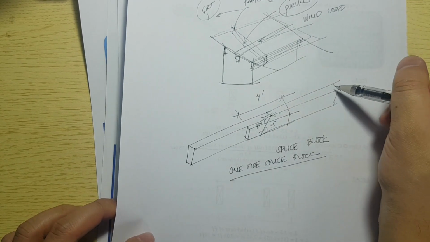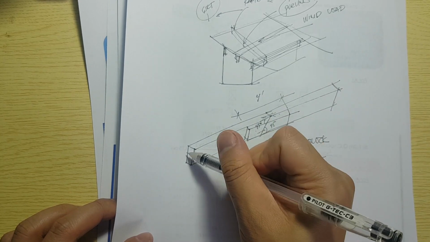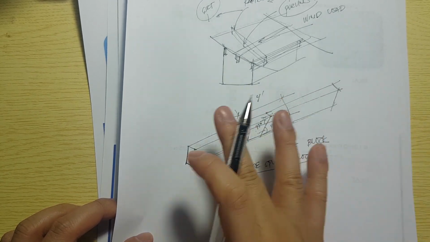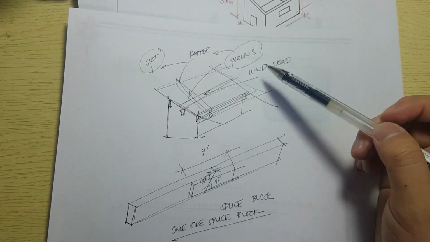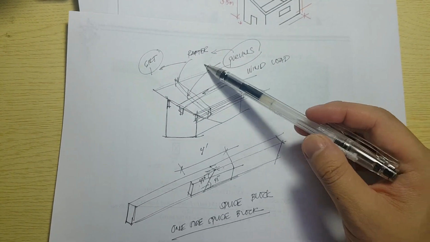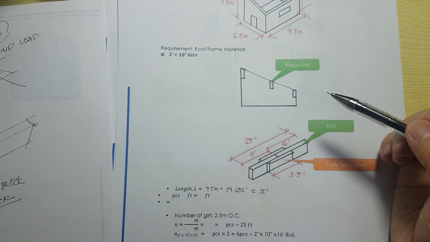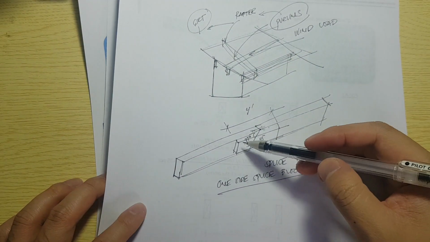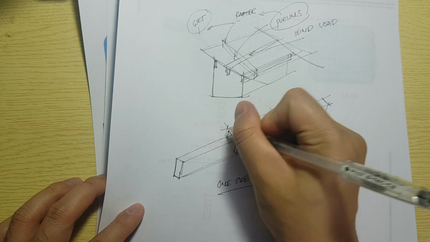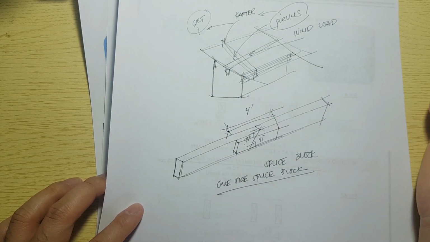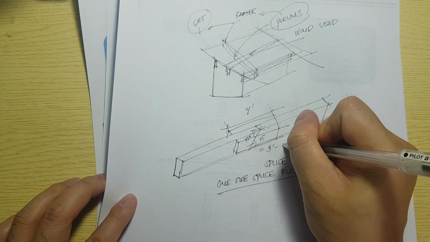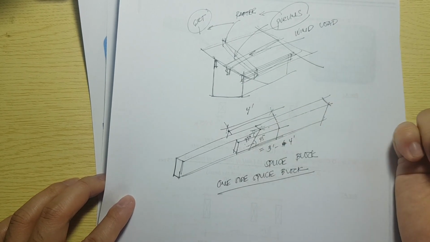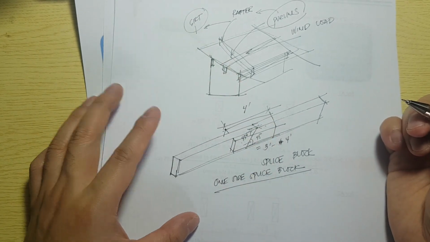But take note, your girth is an essential member, and it carries all the load coming from the GI sheet, transferred to the purlins, transferred to the rafter, and that is being carried by the girth. Since that is the case, we're going to have two splice blocks, one on each side. But this time, it is 3 feet to 4 feet, since it is a double splice block.